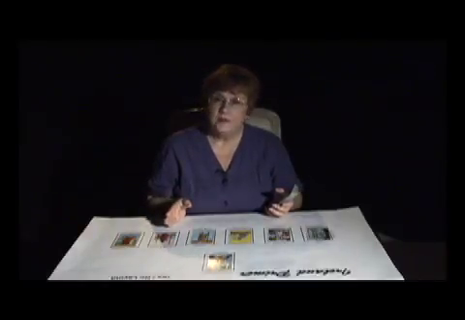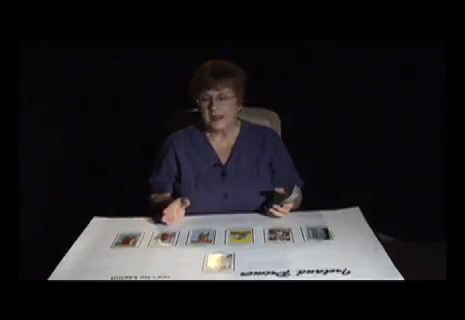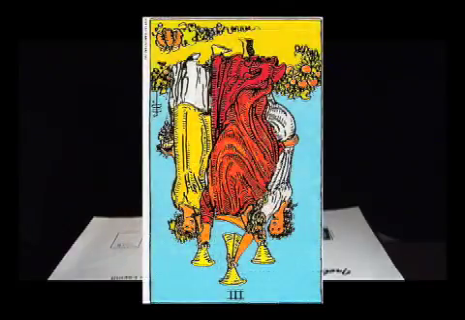Everything's going to be okay. They're going to have the energy and the health to do what they want to do in the future, and probably coming out of a situation where health was maybe threatened or they were low energy of some sort. The spiritual expansion, good fortune, we have the Three of Cups in reverse.